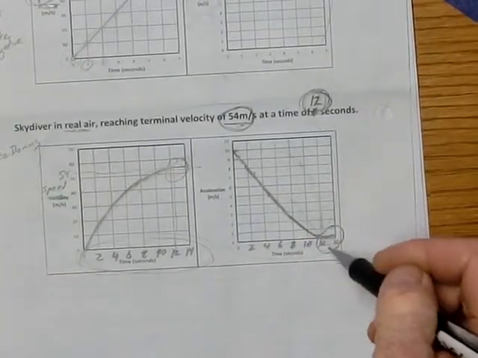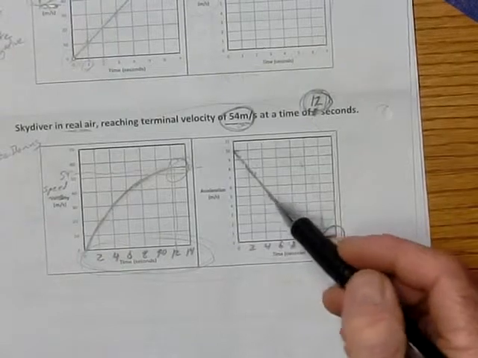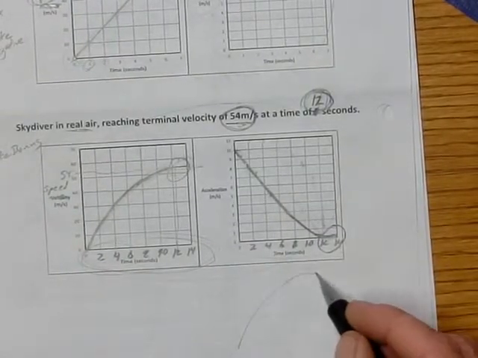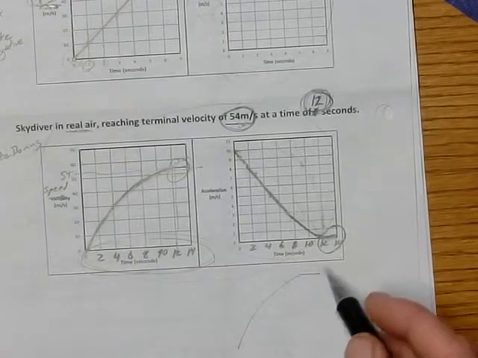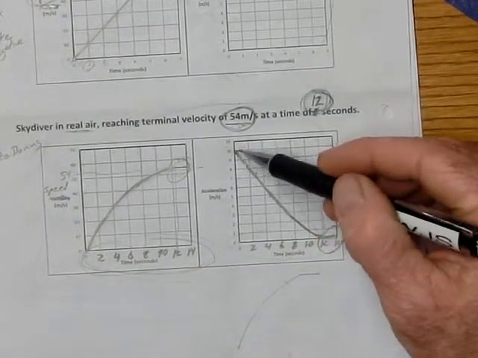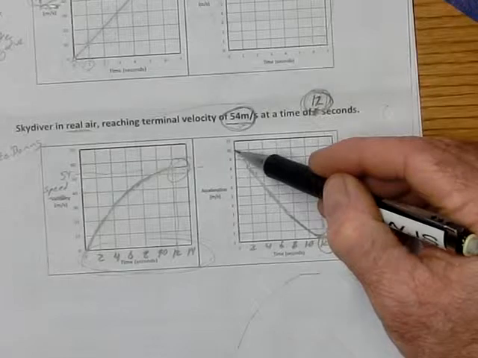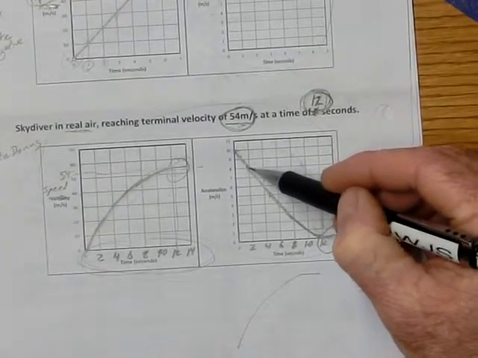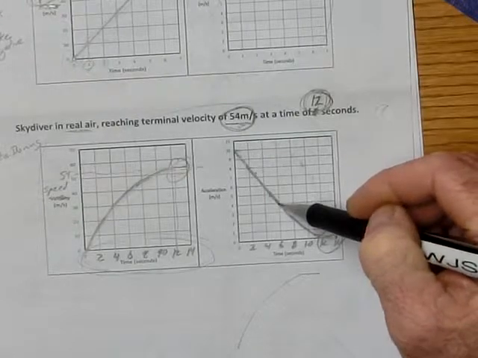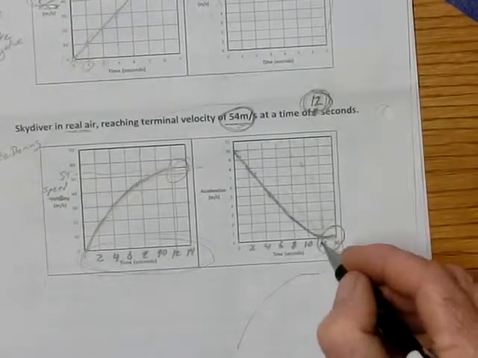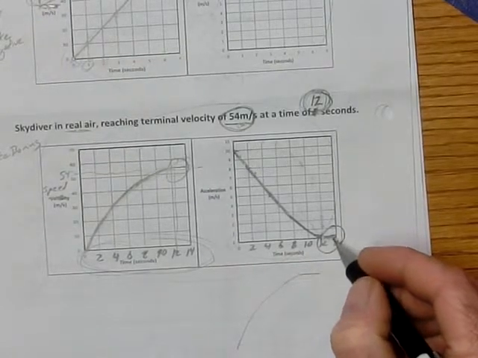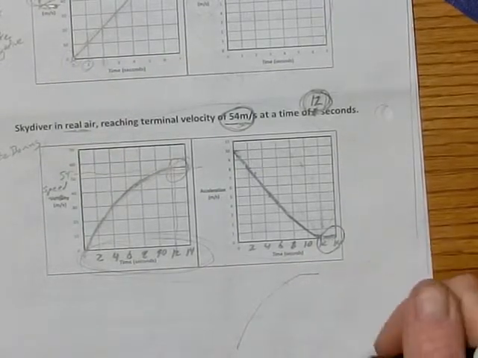On an acceleration graph, it'd look like this. Again, this should kind of be negative, so it really would be shaped like that also. It's kind of funky. But acceleration is 10 here, and then after a little while you're not accelerating as fast anymore, accelerating even slower until by the 12th second, acceleration is 0. There's no more acceleration. You're not speeding up downward.